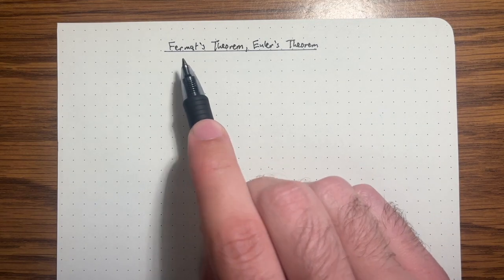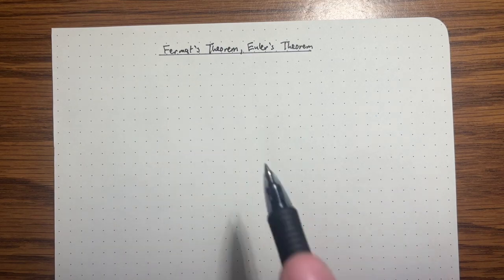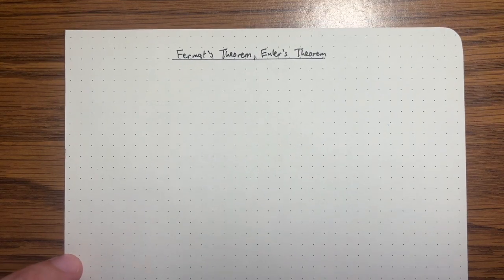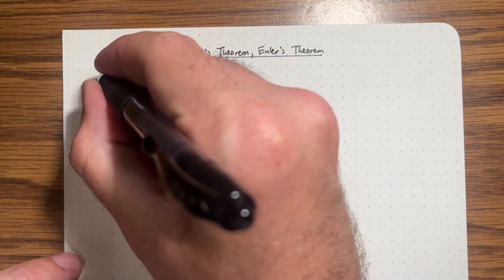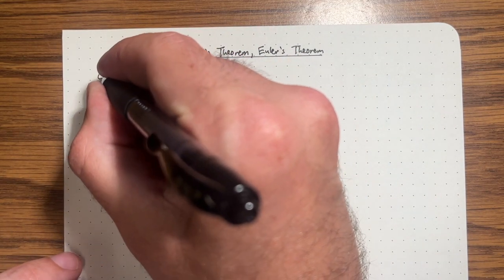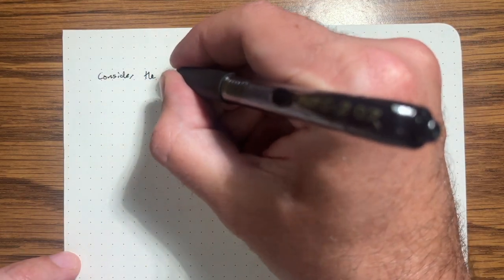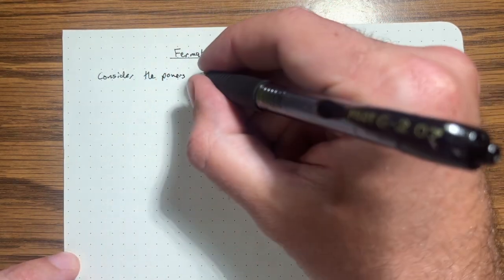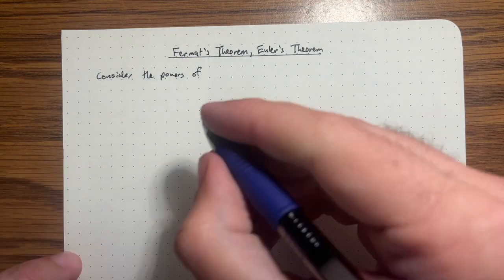However, Fermat's theorem came first historically, and so we're going to start with that one. It's a little bit easier to understand than Euler's theorem. So here's maybe a motivating example. Let's consider the powers of a number. Let's take the powers of 3, for example.